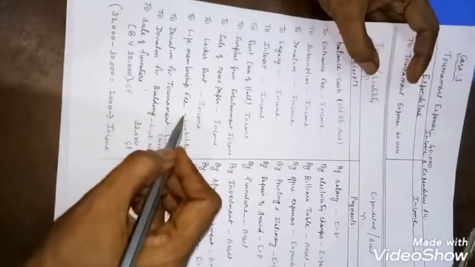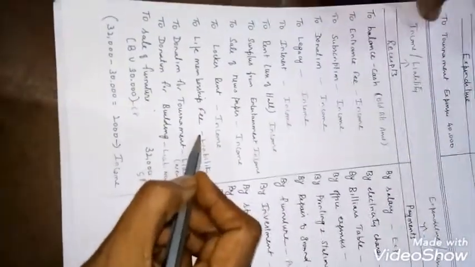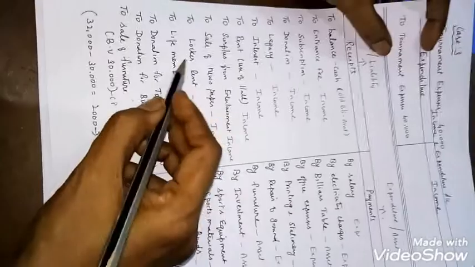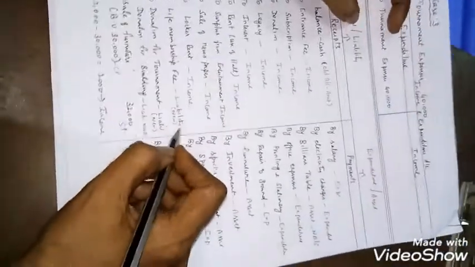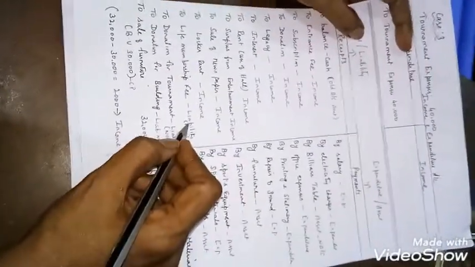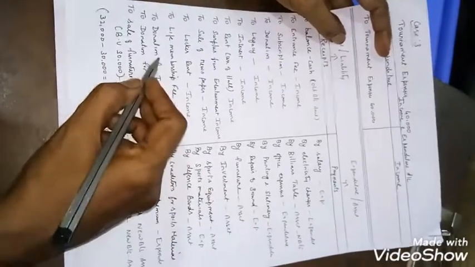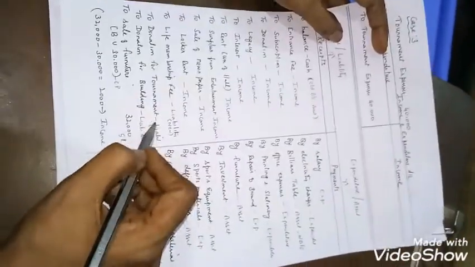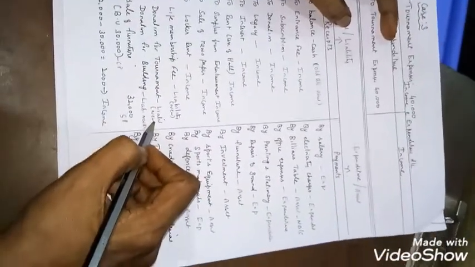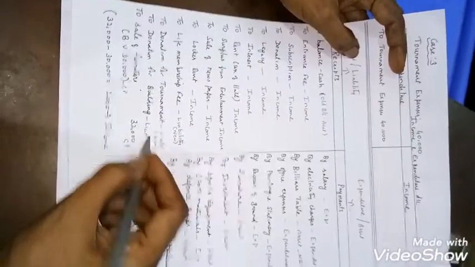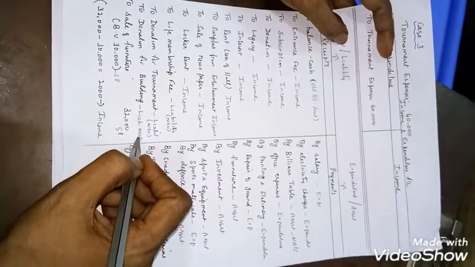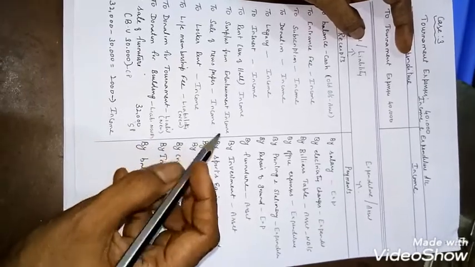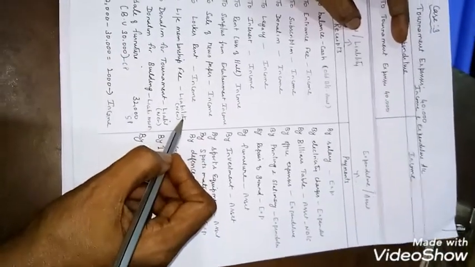But life membership fee, as I told you, is either an income or a liability. The life membership fee is a liability. You have to write it as capitalized, on the liability side. Donation for tournament fund, for a specific purpose, you have to write on the liability side. Donation for building, again you have to write on the liability side in the new balance sheet. Both of these things will come in the new balance sheet.